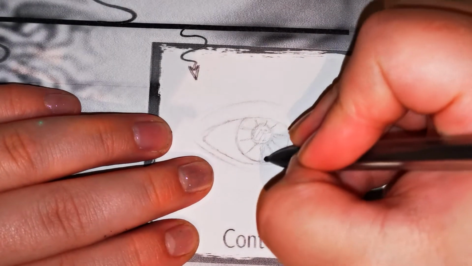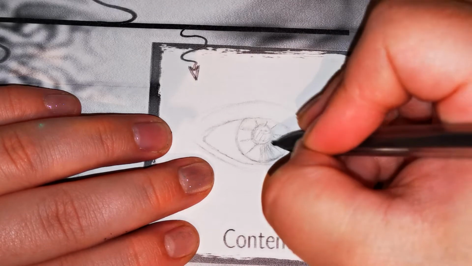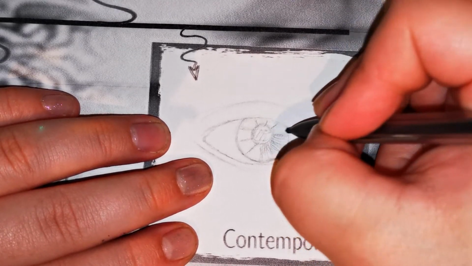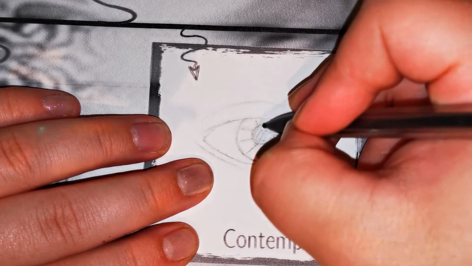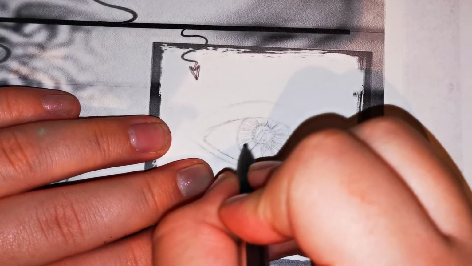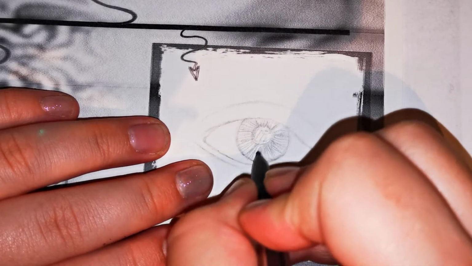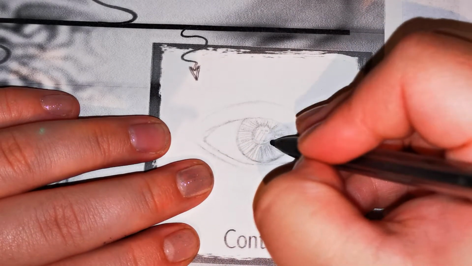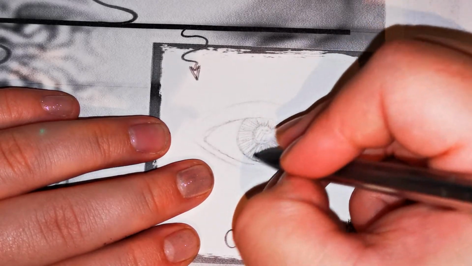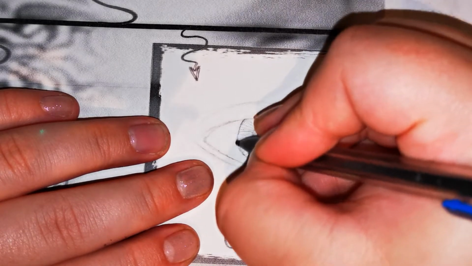First of all, I'm just going to draw lots of nice controlled, very light lines in that clockwise direction using my pencil. Try to get these lines nice and parallel to one another. Going off in a clockwise direction like that.